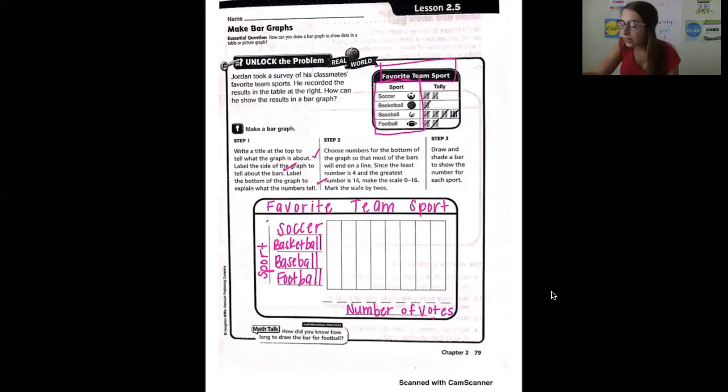So if I look up here, we have the tally marks. And if we remember, if we have 5 tally marks, that equals 5. So if the last one closes the door, that's 5. So let's count. How many students like soccer? We have 10 students. How many students like basketball? 5. How many like baseball? 5, 10, 15, 20. And then how many liked football? 5, 10. So there, we went ahead and we started filling in our bar graph.